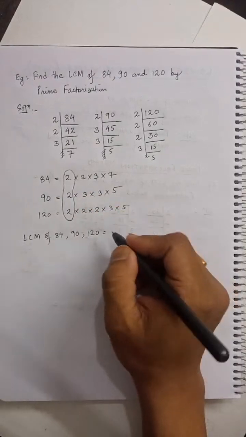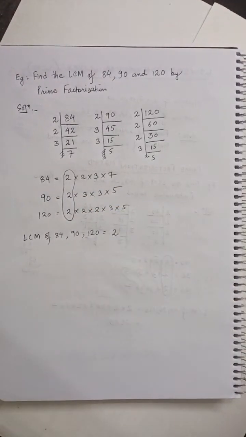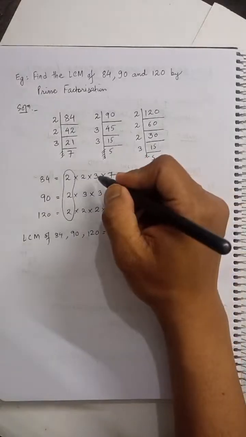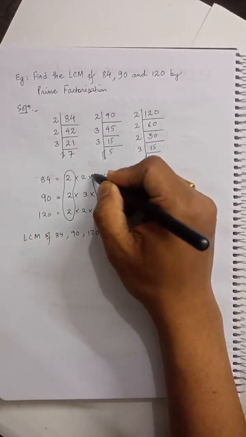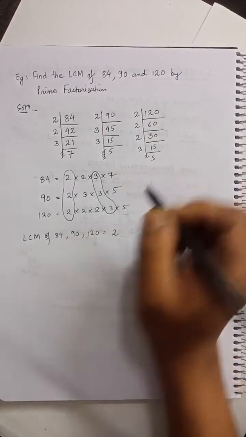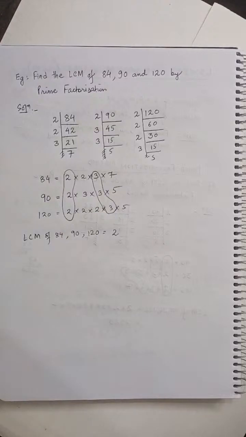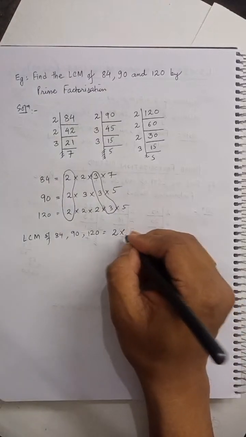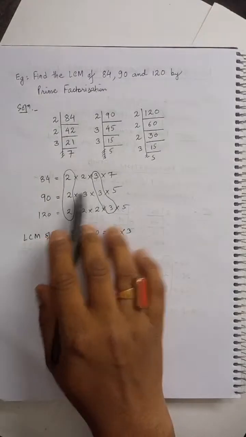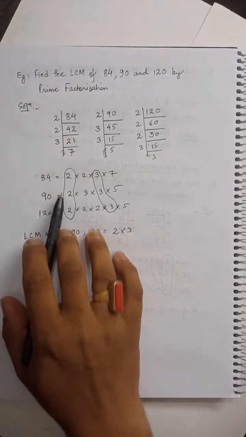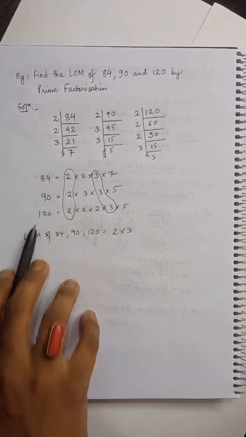So for this 2. Okay. Then anything else? Yes. This 3 is common in 84, 90 as well as 120. So I will write 3. Okay. And then there is no other number which is found common in all the 3 numbers.